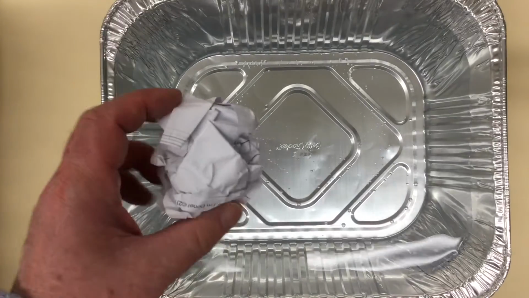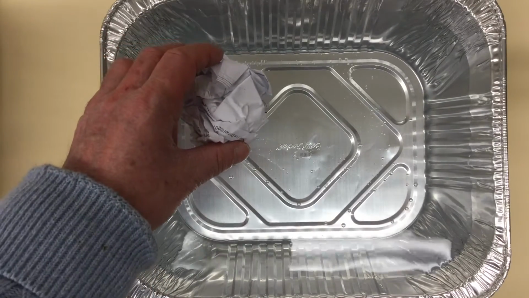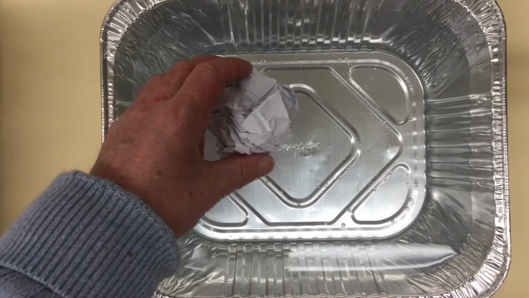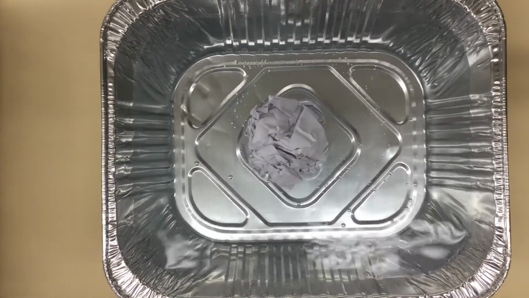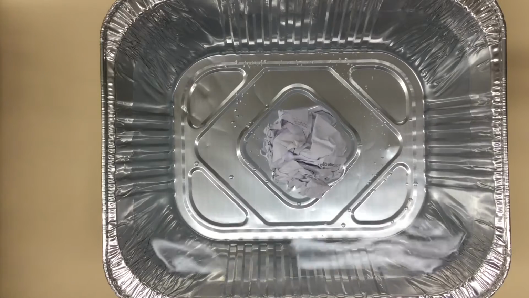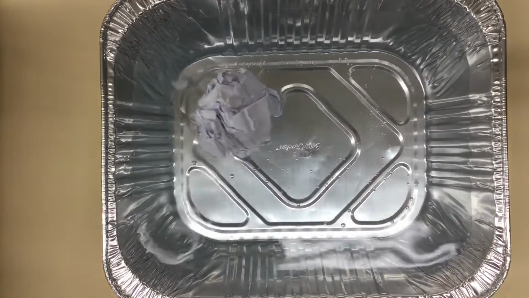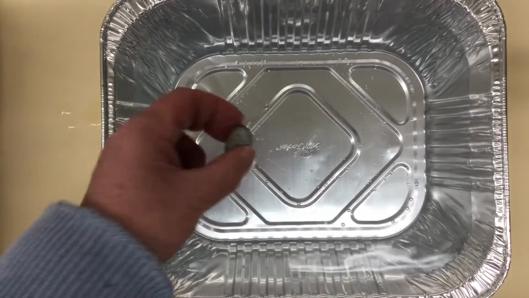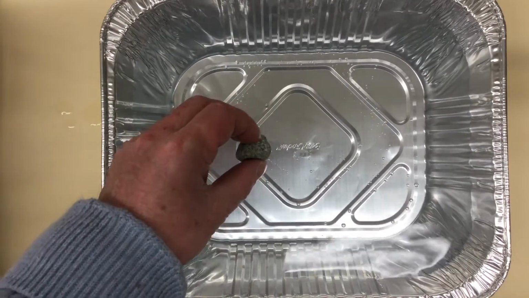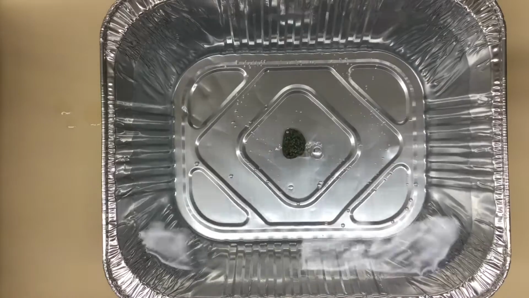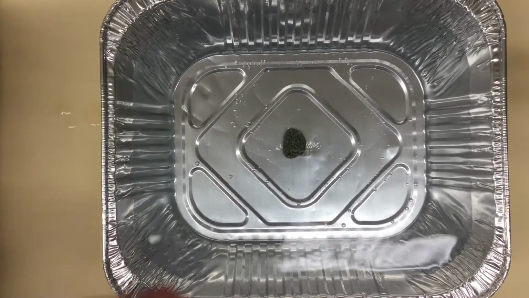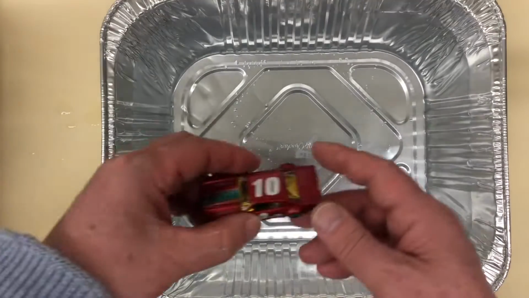What if we try a crumpled up piece of paper? Will it float or sink? What do you think is going to happen? Well, look at that. It's floating. There we go. It's floating on the surface. Let's try a rock. What do you think is going to happen? Float or sink? Oh, straight to the bottom. It is a sinker.